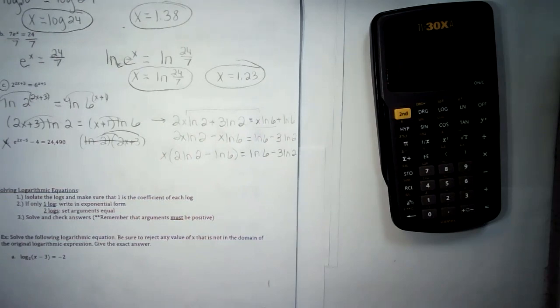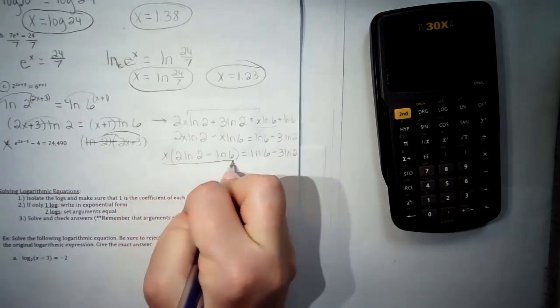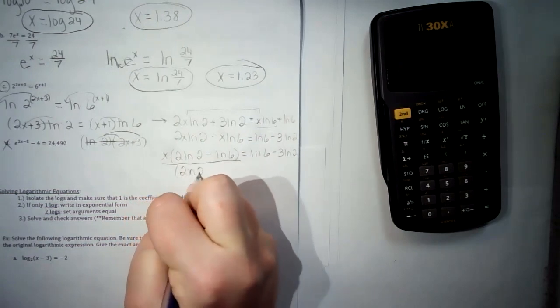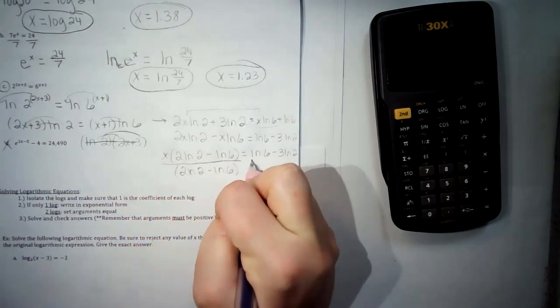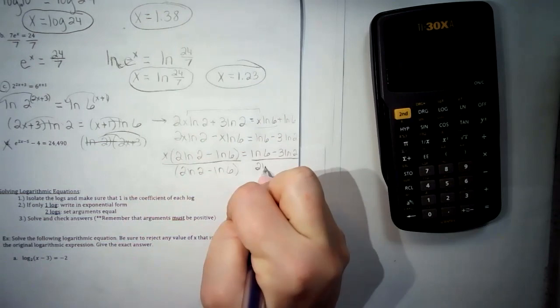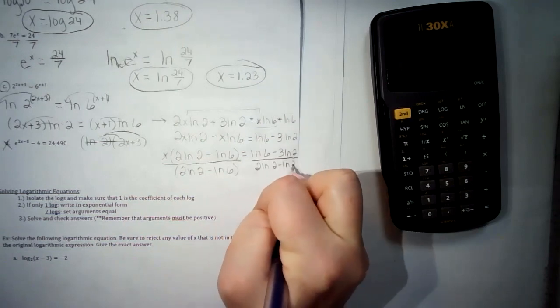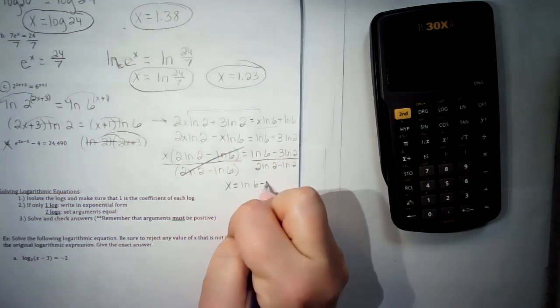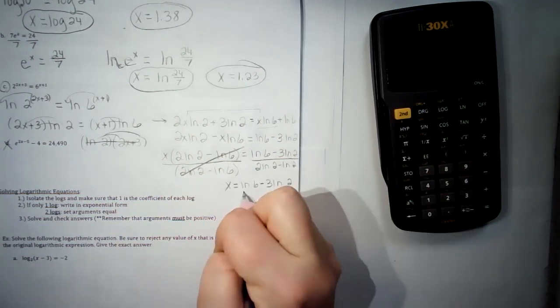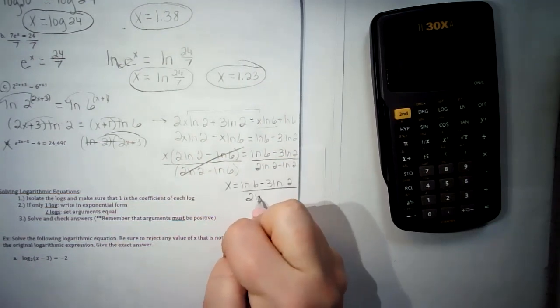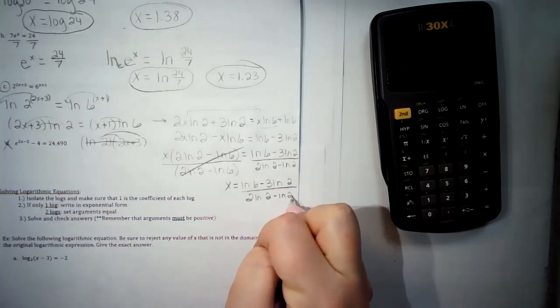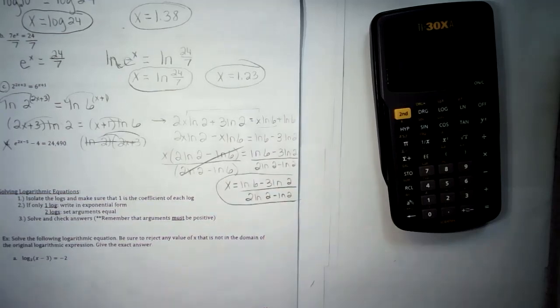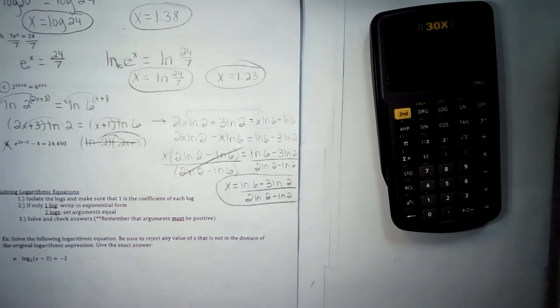And now I want x alone, so I'm going to divide both sides by this other stuff. And your final answer is that guy, which is crazy looking, right?